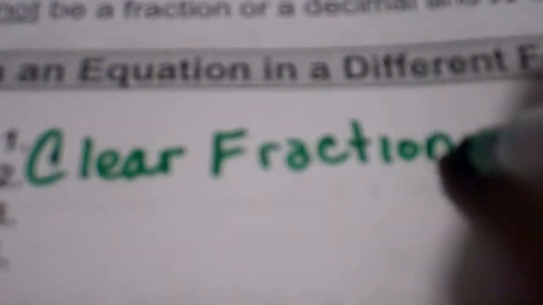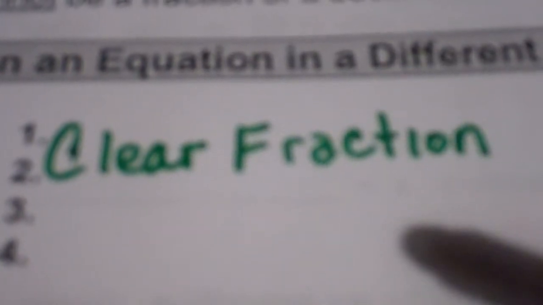Very similar to when we learned solving equations and we cleared our fractions first. Then you notice what's different from standard form and slope-intercept form is that in slope-intercept form the x is on the right side, but in standard form it's on the left side.